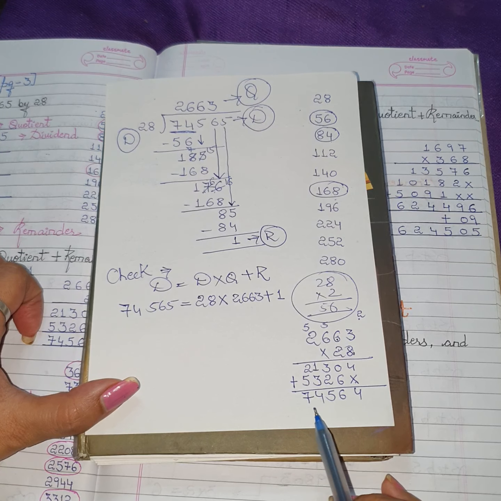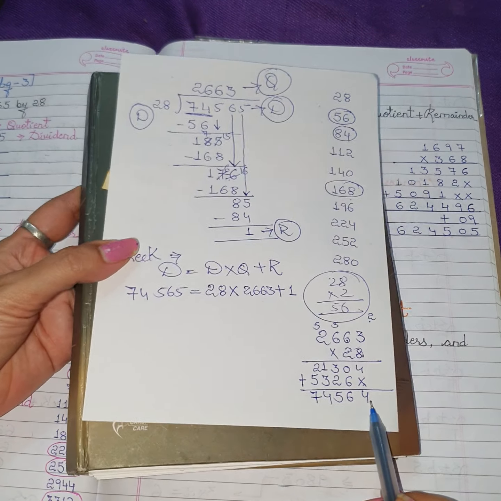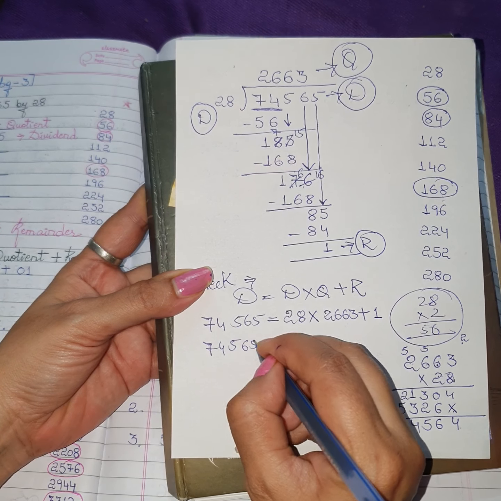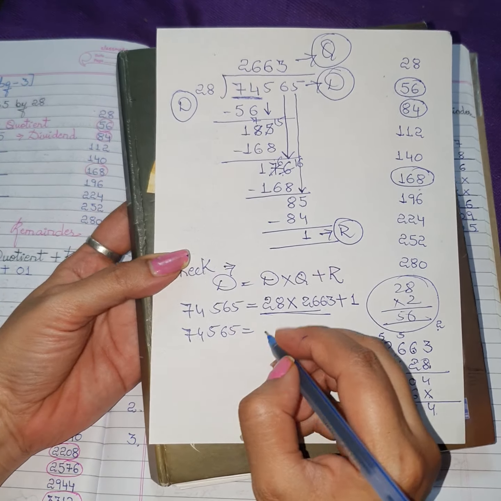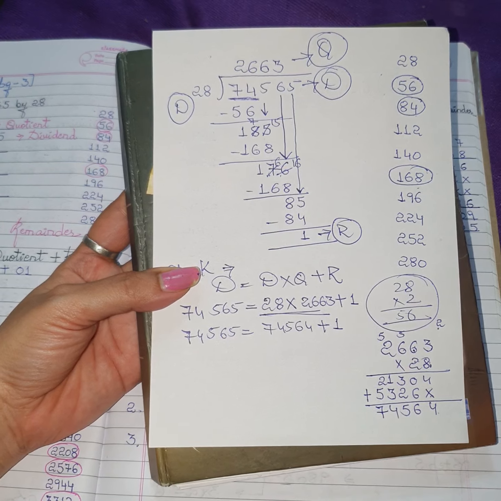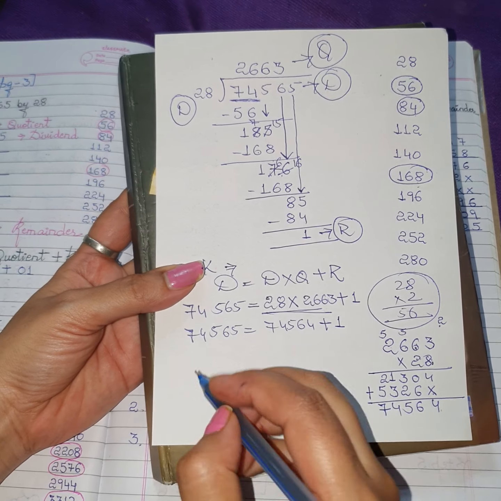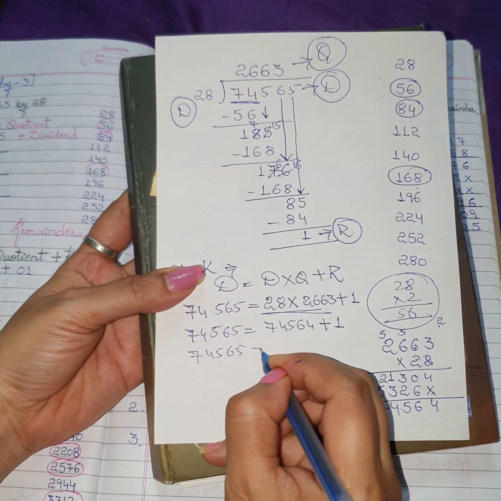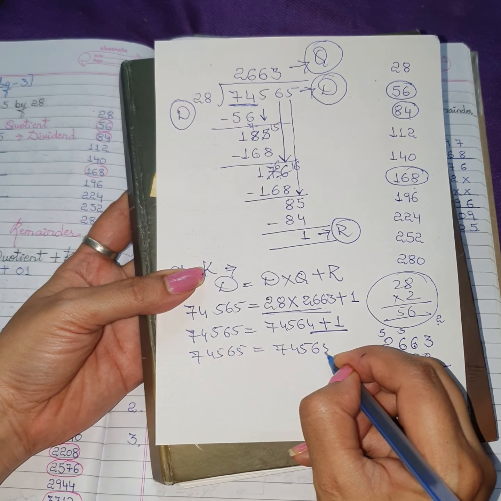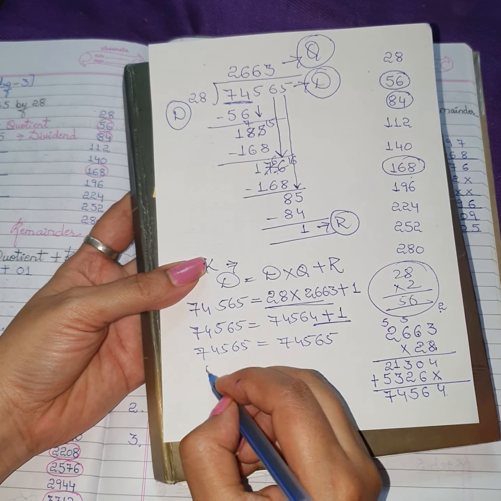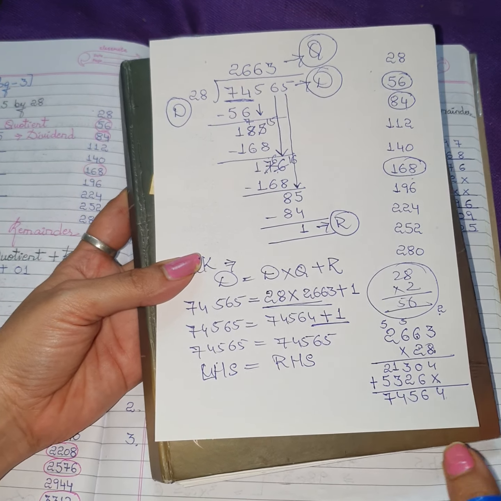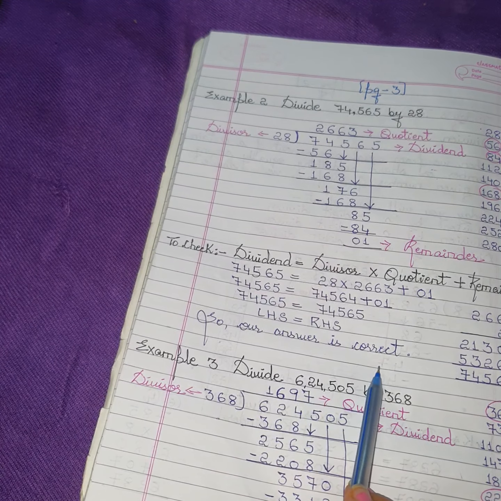So what we have got after multiplying? 7, 4, 5, 6, 4. So see student, here we will write the same number, that is 7, 4, 5, 6, 5. And this side after multiplying we have got 7, 4, 5, 6, 4. In this 7, 4, 5, 6, 4 we will add 1 which is our remainder. When you add 1 to it, what you will get? The successor. 7, 4, 5, 6, 4 plus 1 is equal to 7, 4, 5, 6, 5. Again you can see that LHS is equal to RHS, left hand side is equal to right hand side. So our answer is correct.